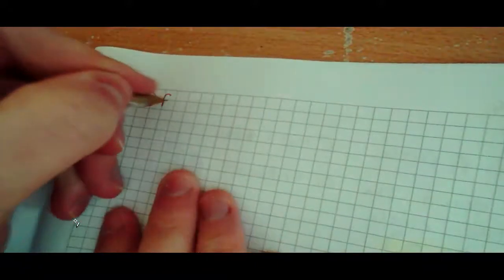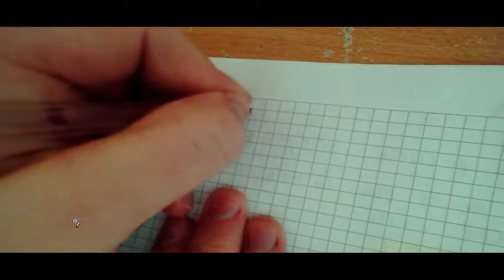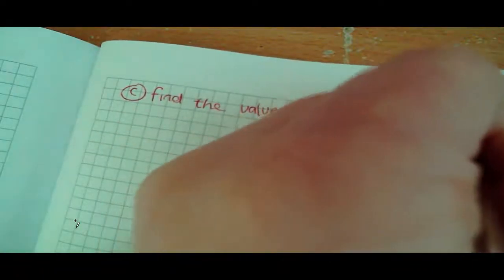Okay. So we're going to find the value of x using equation 3.